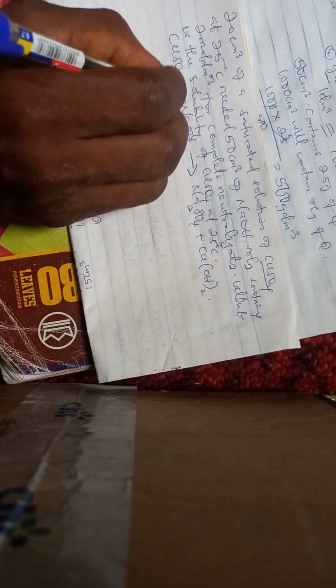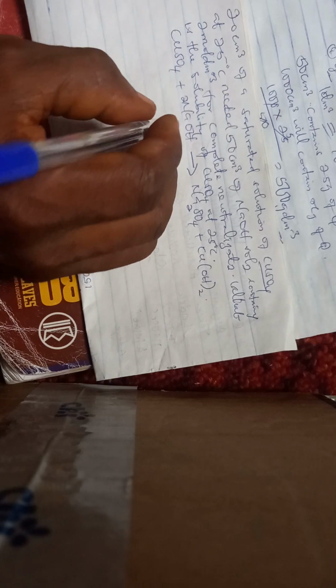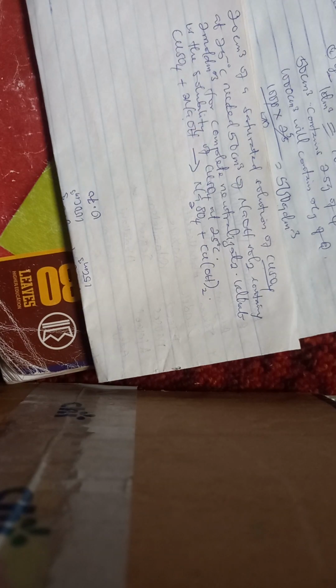Yeah, so we need 2 here to make it balance. So now, I have told you the secret behind it. So when you face this, you relate it according to their mole ratio.